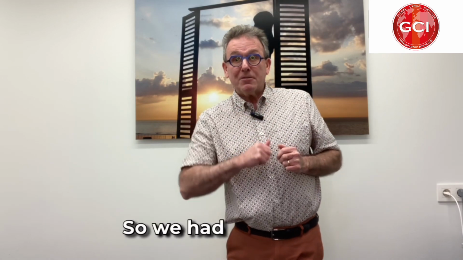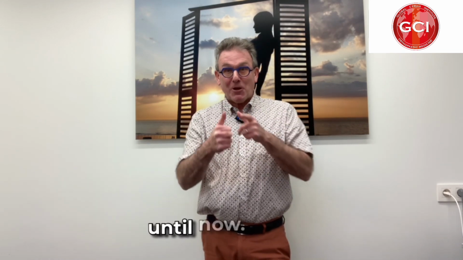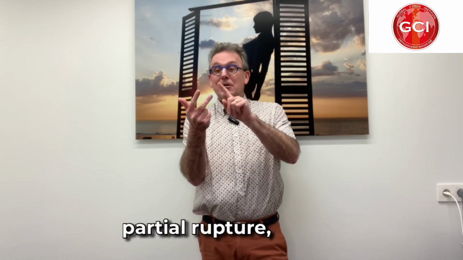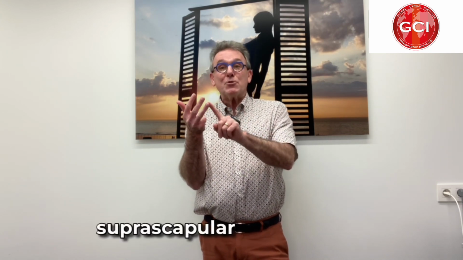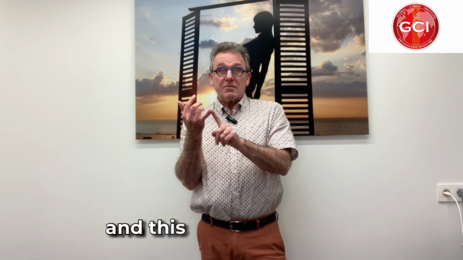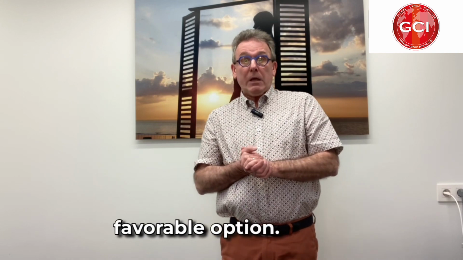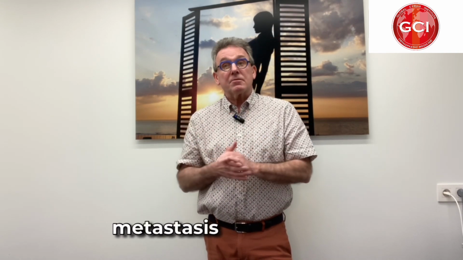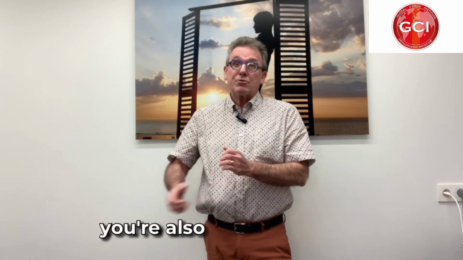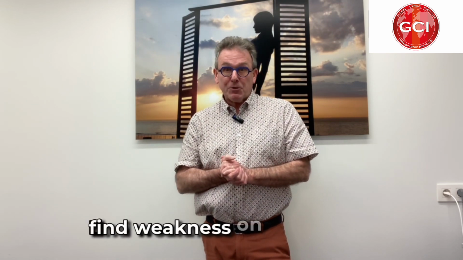So, we had 4 reasons for weakness until now. Supraspinatus total rupture, partial rupture, axillary nerve problem, suprascapular nerve problem. But there's also another option, and this is the less favorable option, when the patient has a cancer, for instance metastasis in the acromion, then of course you're also going to find weakness on this resisted test. So far, so good. So let's have a look at the summary.